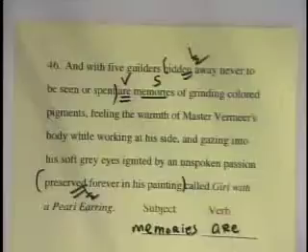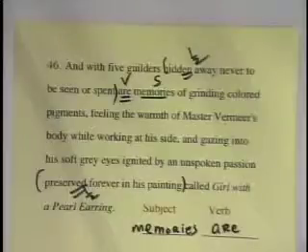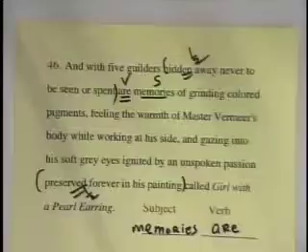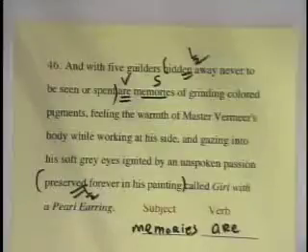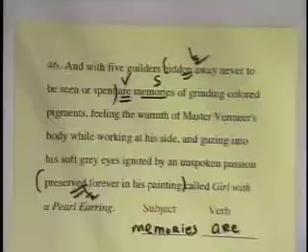I put memories of grinding colored pigments, feeling the warmth of Master Vermeer's body while working at his side and gazing into his soft gray eyes, ignited by an unspoken passion, preserved forever in the painting called Girl with a Pearl Earring, and with 5 guilders hidden away never to be spent. No, I agree with you all the way down to Girl with a Pearl Earring, but I think your verb has to be picked up there. I agree with your start, that's right. So do it again. Just try it one more time.